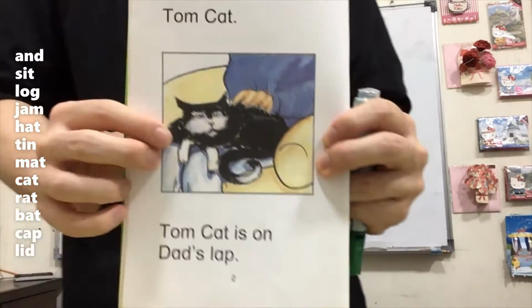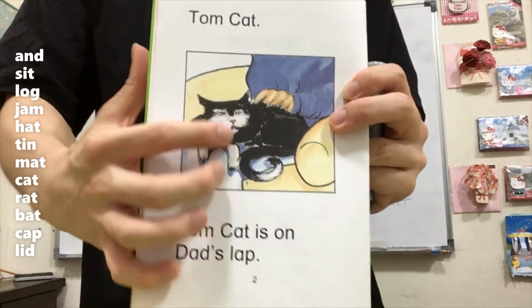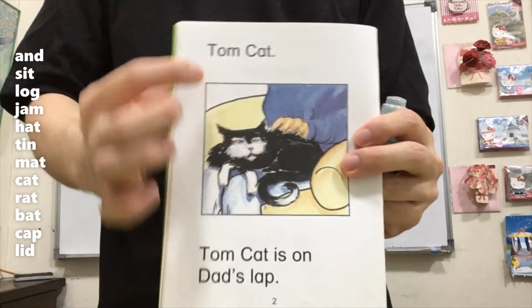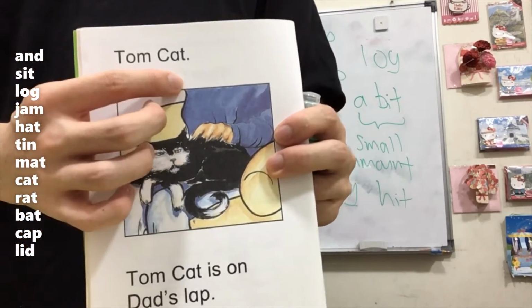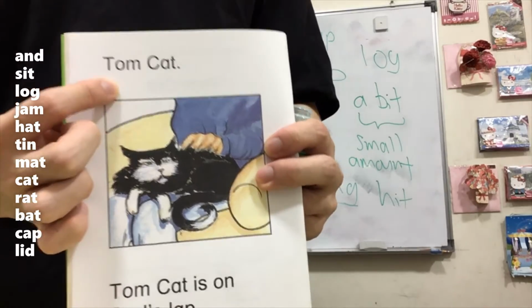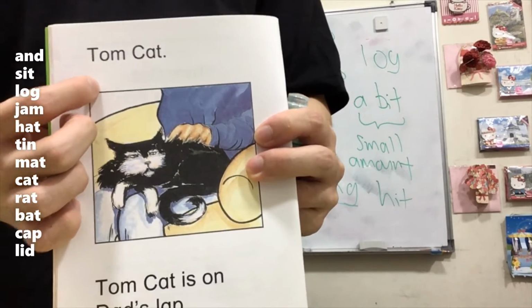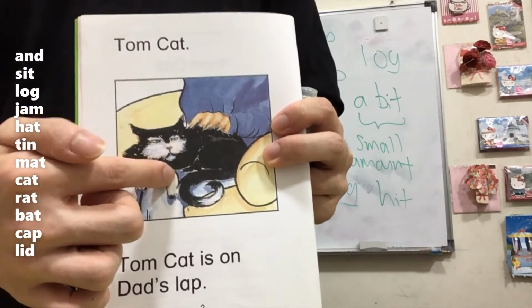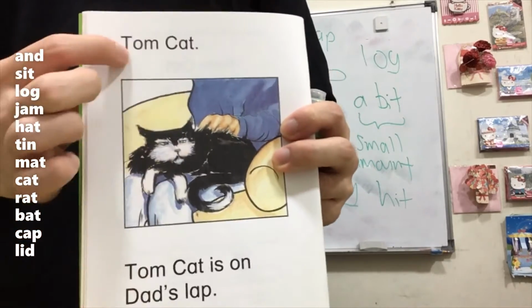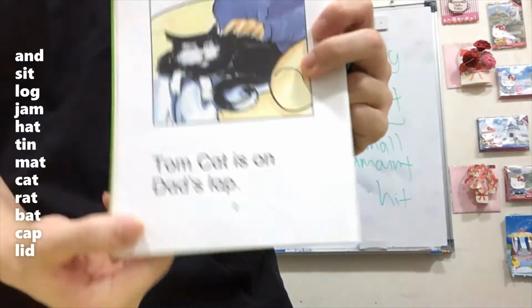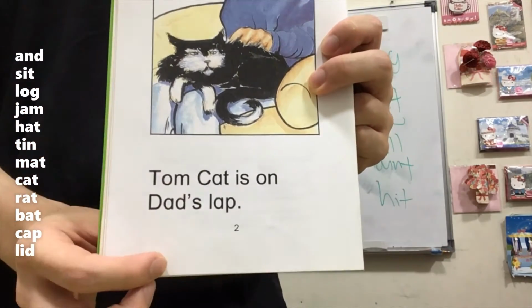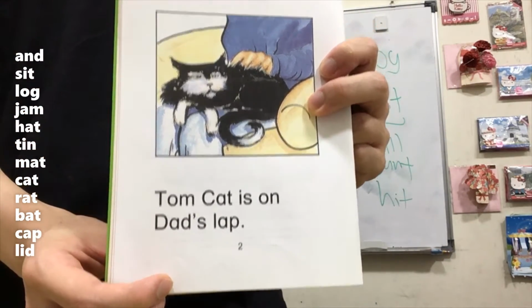Okay, so the first picture you can see this black color cat. This black color cat is called Tom Cat. The name of the cat is Tom. So this cat, you call it Tom. Tom Cat is on Dad's lap, alright?